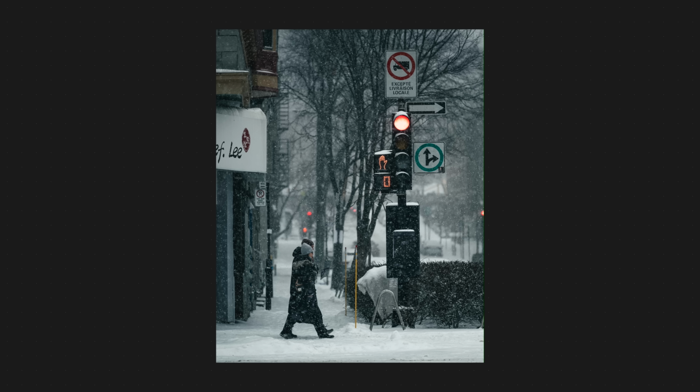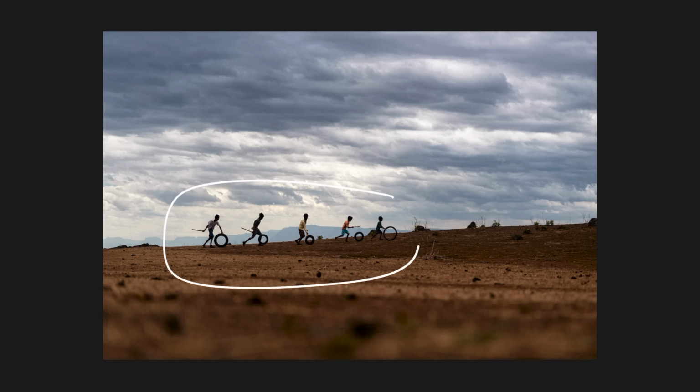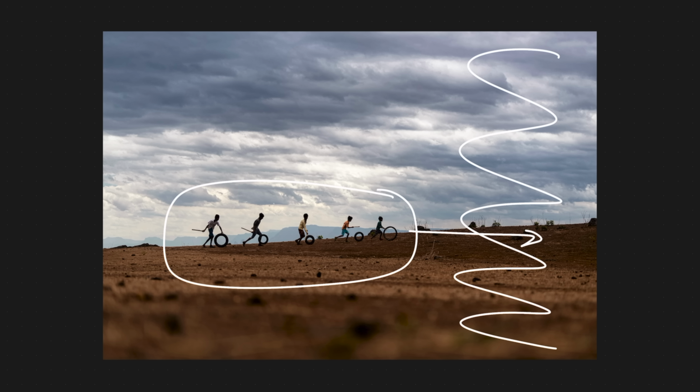There is intention, there is reason behind placing the subject at the left third of the image. Even in this image, the group of children are running towards this direction. So I've kept a bit of breathing space in order to understand where they are going. So instead of positioning them at the extreme right, I've positioned them to the left part of the image.